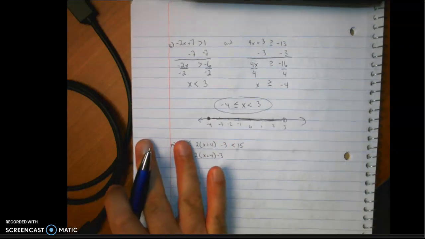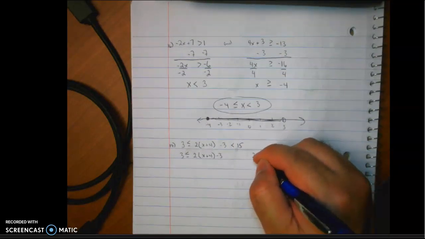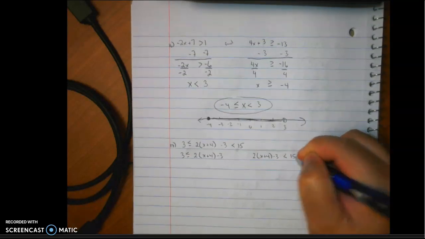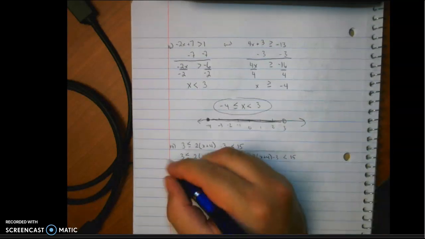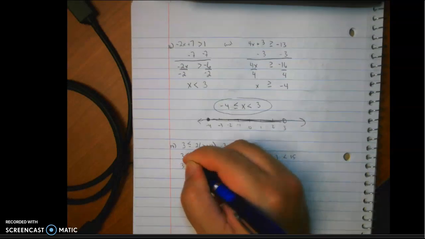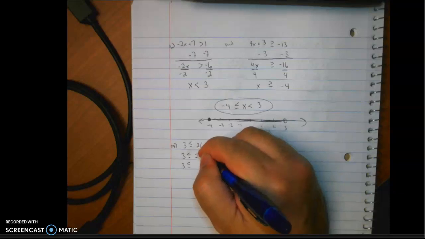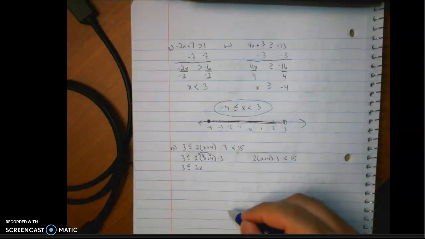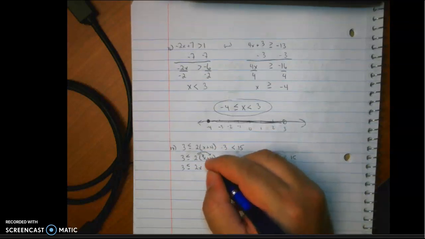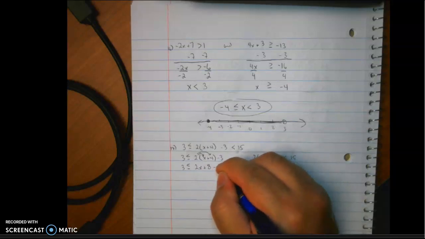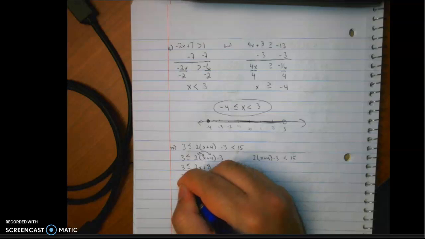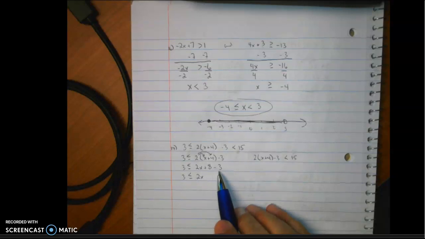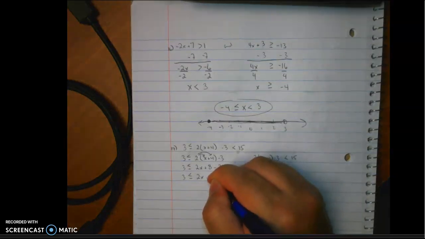The other one is 2 times x plus 4 minus 3 is less than 15. So we'll work this side first. We get 3 is less than or equal to, we're going to distribute 2 times our first term, which is x, 2x, 2 times our second term, which is 4, 2 times 4 is 8, then minus 3. So we have 3 is less than or equal to 2x, positive 8 minus 3 is 5.